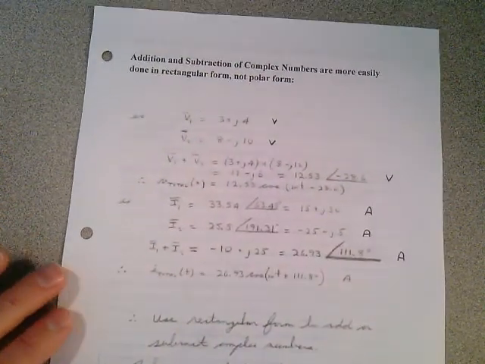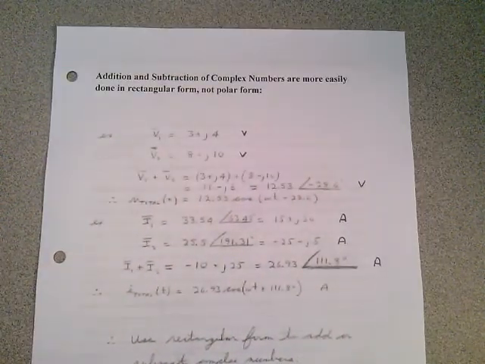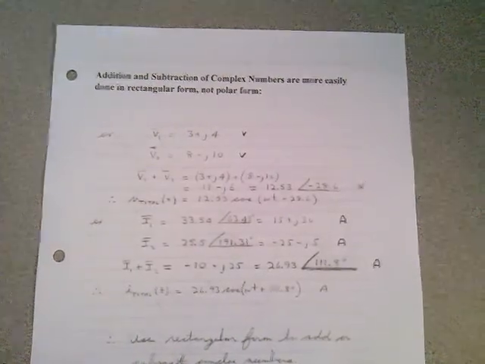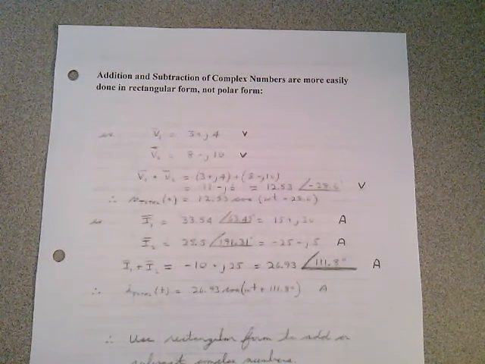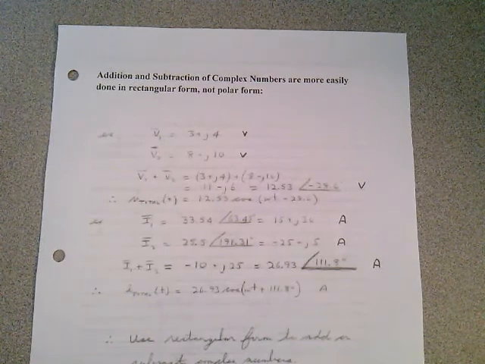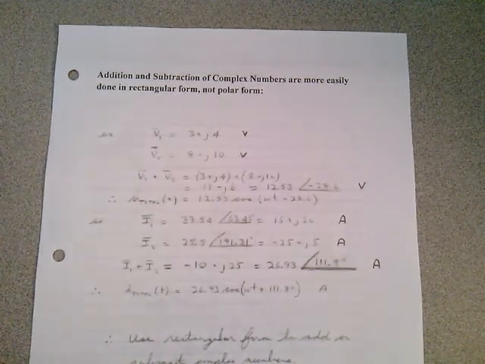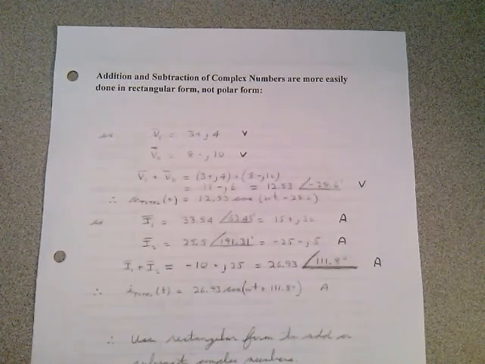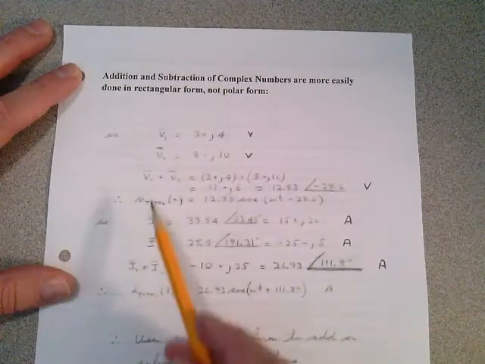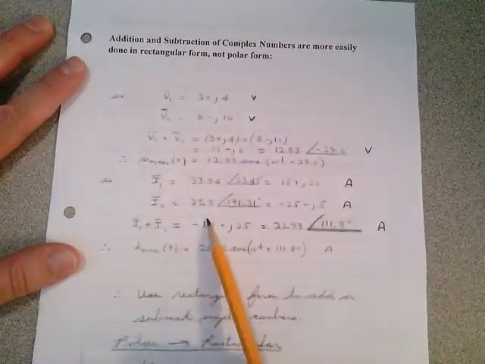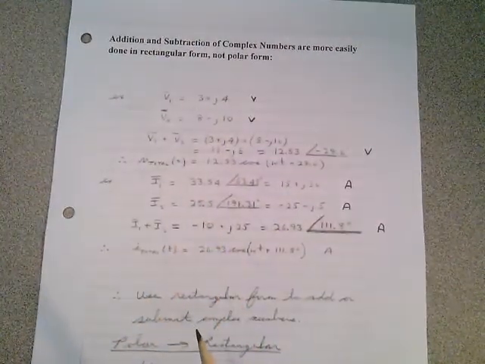Page 132. When you're working with these complex numbers, whenever you need to add or subtract complex numbers, it's more easily done in rectangular form, not polar form. So keep in mind, if you ever want to add and subtract complex numbers, put them into rectangular form. It's a lot easier to perform the math. Let me show you what I mean. If you look at these two examples here that I have on this page, it's sort of hard to see, so I'm going to put it in a different form right here.